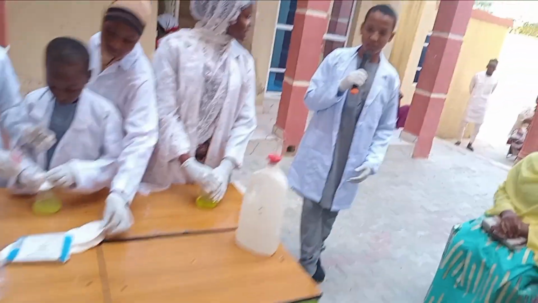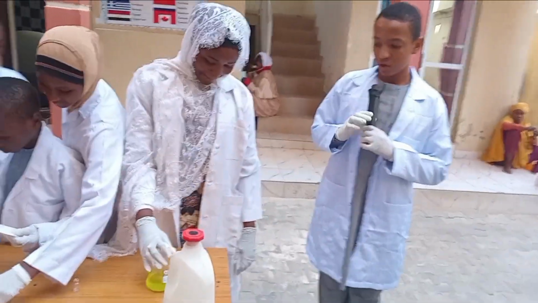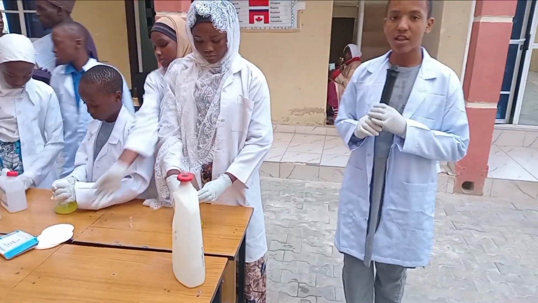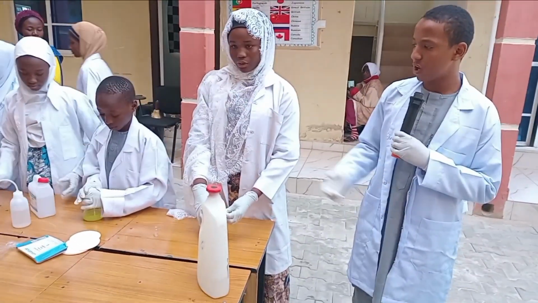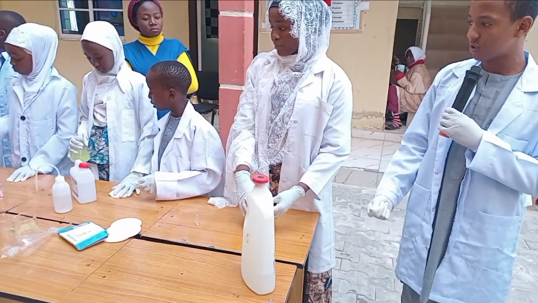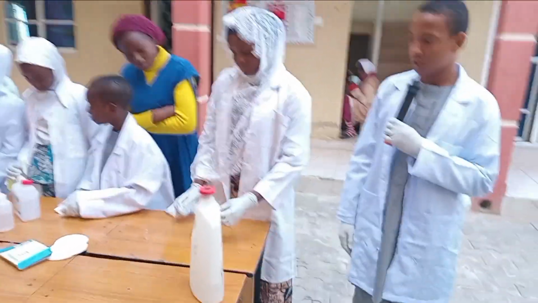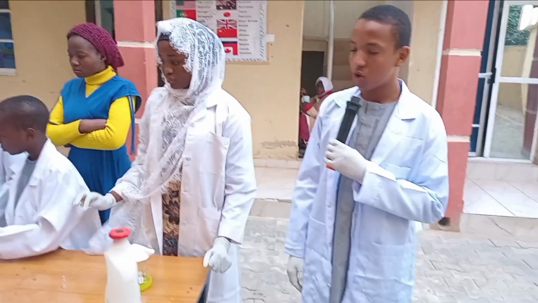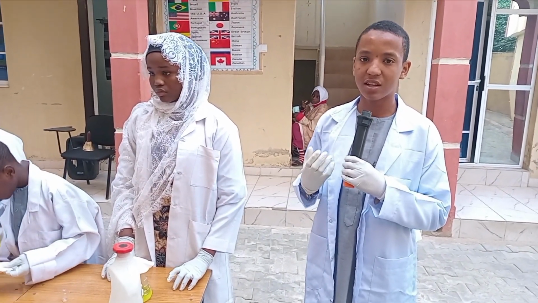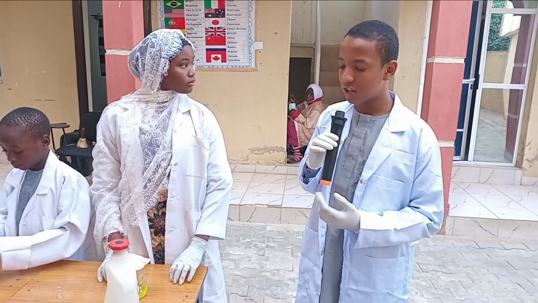So as you can see here, we are done with the perfume. Firstly, we added distilled water. And then secondly, we added alcohol. And then we added glycerin with an essential oil. And then after this, we added the last notes. That is what makes the scent a little bit nice.